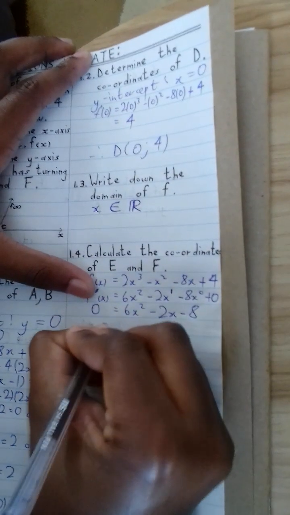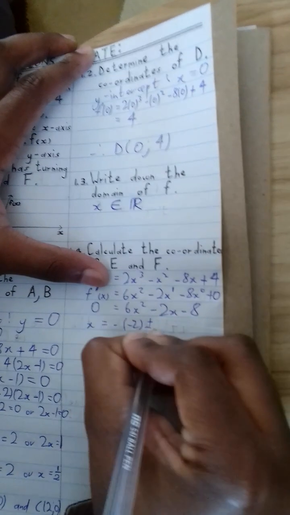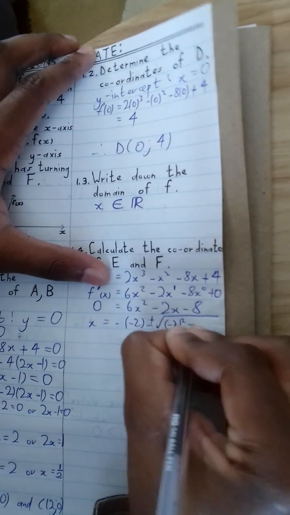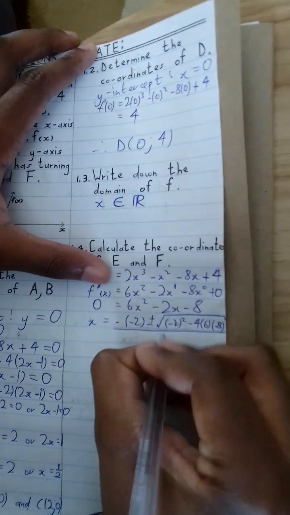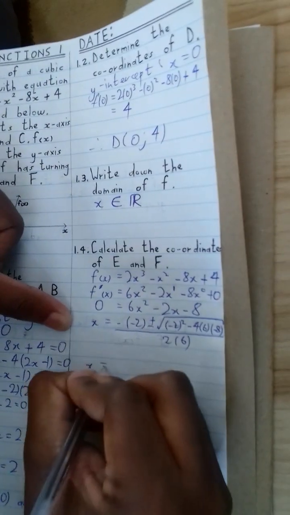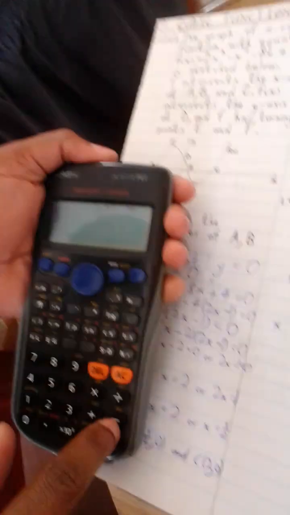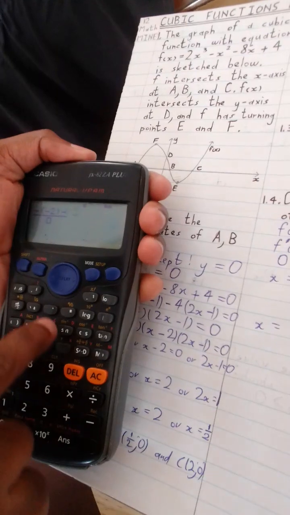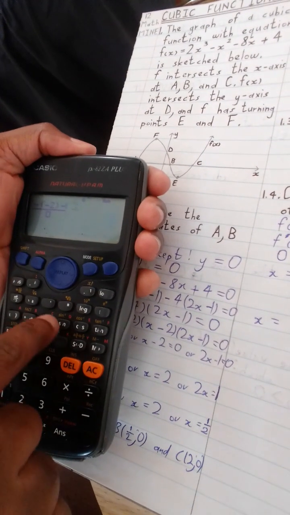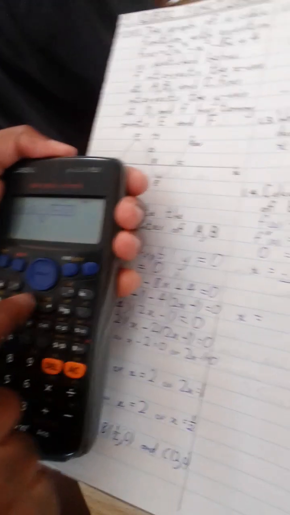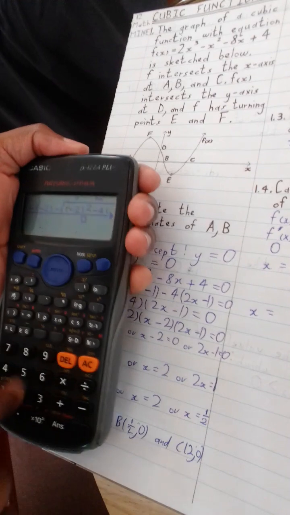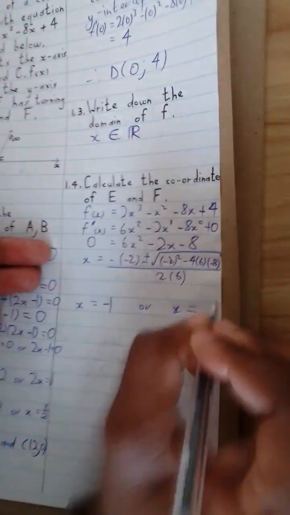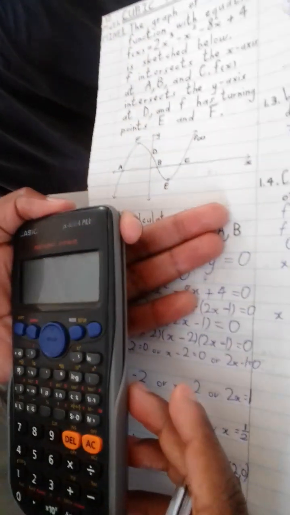Let's use the quadratic formula. x is equal to minus b, which is negative 2, plus or minus the square root of b squared minus 4ac, where a is 6 and c is negative 8, all over 2a. So x is negative 1, or x is 4 over 3.